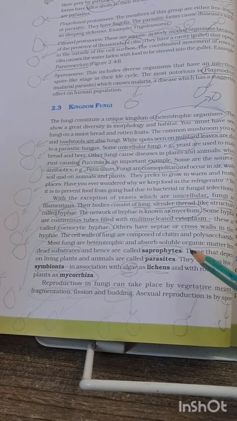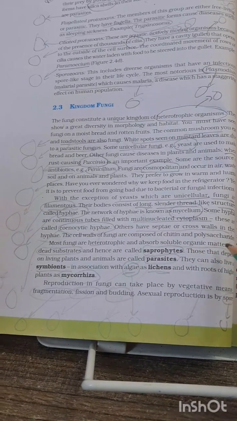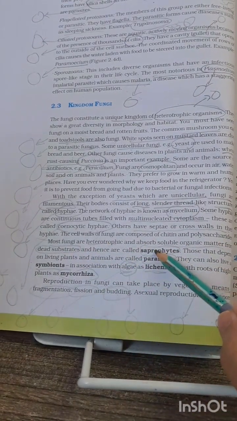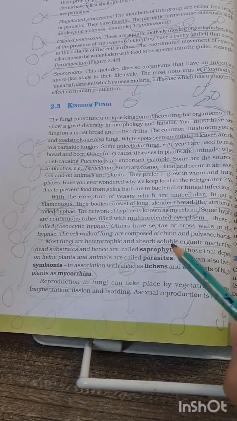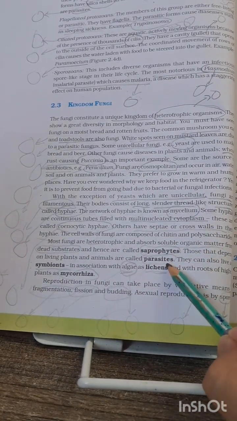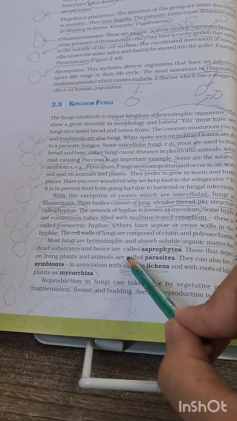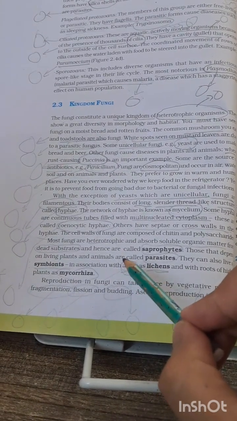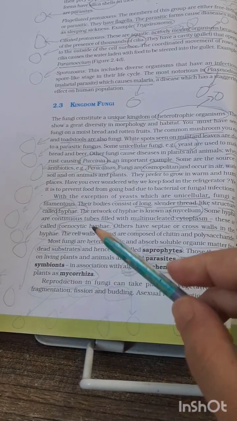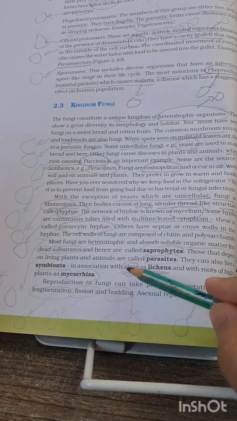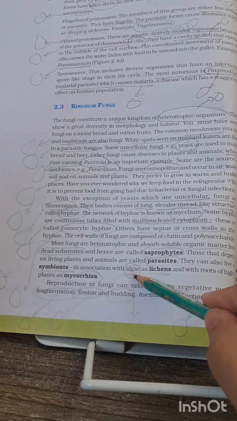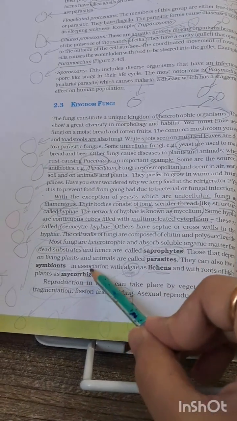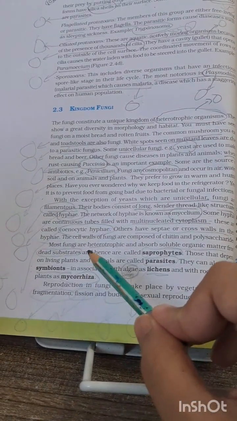Now some of them absorb soluble material from dead substrate, that is saprophytes. If they mention dead substrate, then it is saprophytes. Now some are parasites, and some are symbionts, when they form an association with algae. You have to be very clear. They will try to confuse you: is it algae or is it Protista or what kingdom. But you have to be very clear that this is algae, and in association with algae they form lichens. And in roots of higher plants, mycorrhiza is found. This MCQ has been asked many times, you have to be very, very clear.